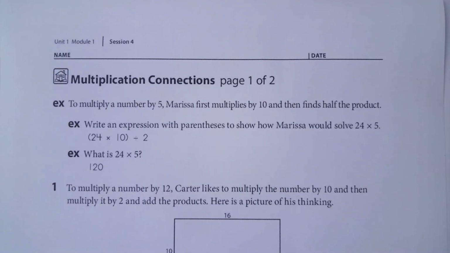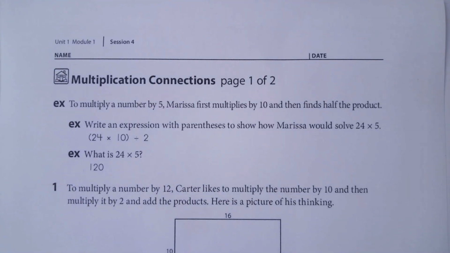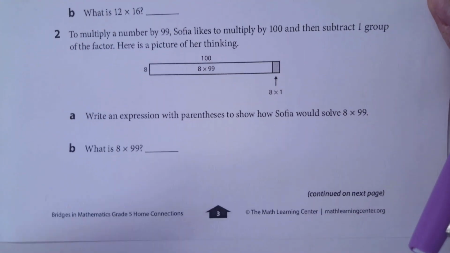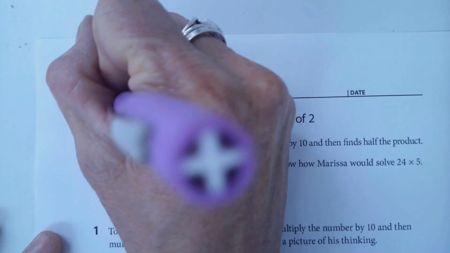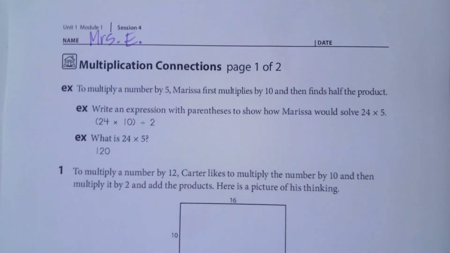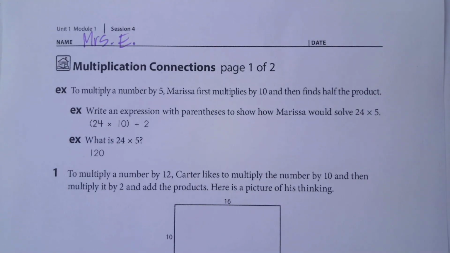This is Mrs. E, and I am here to help you with page 3 and 4 of your fifth grade Home Connections book. Please be sure to put your name, and I really want you to do your fourth grade review page and also this page. You will be getting double points for your homework, bonus points.